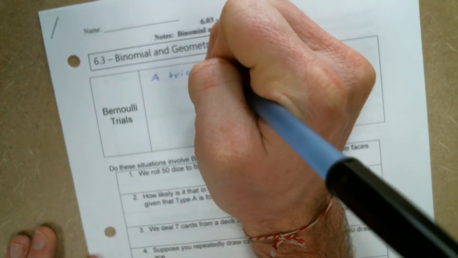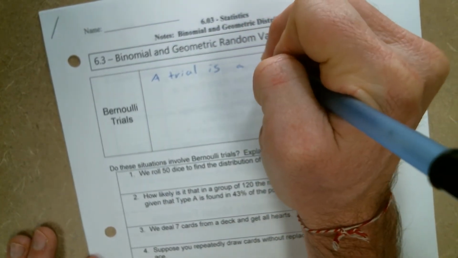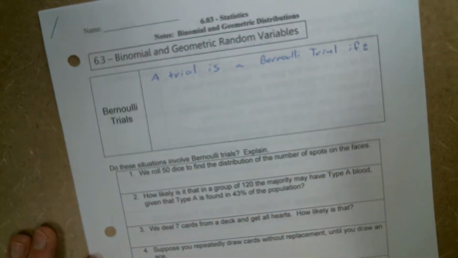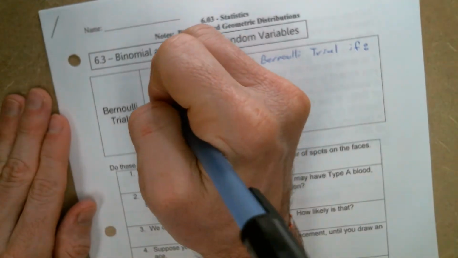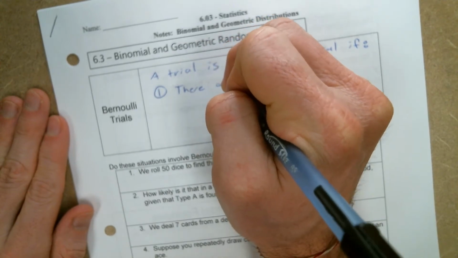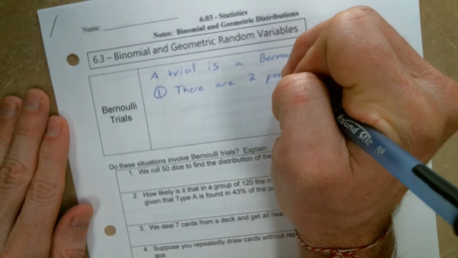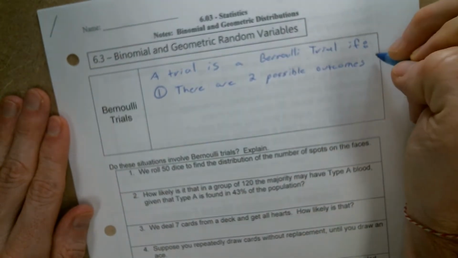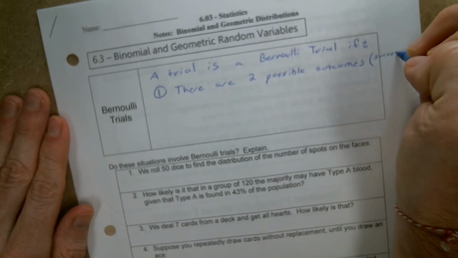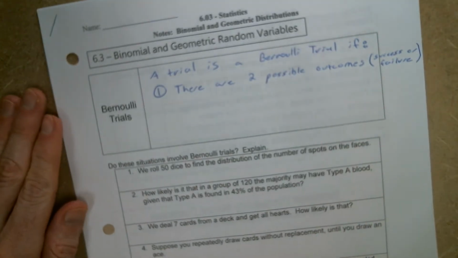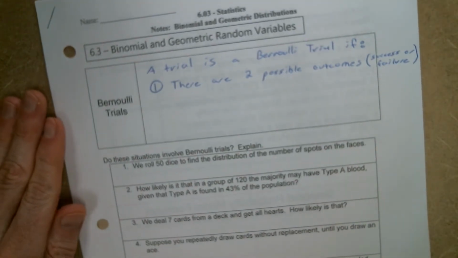A trial is a Bernoulli trial if the following three conditions are met. Condition 1, there are two possible outcomes. And we usually view those as either a success or failure. So either you achieve something or you didn't achieve something. Two possible outcomes.